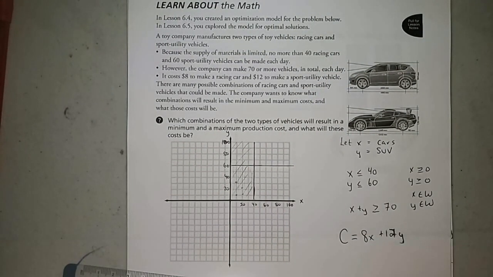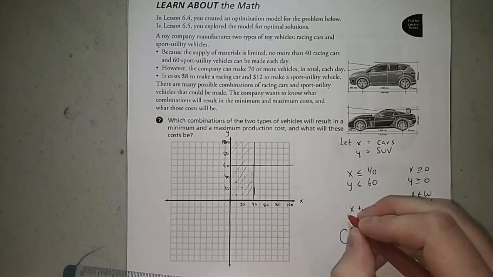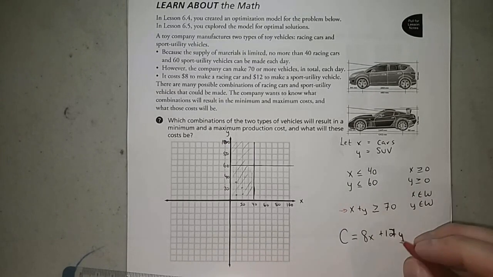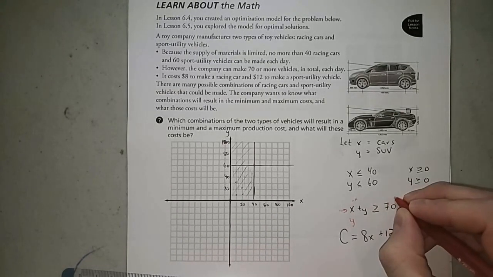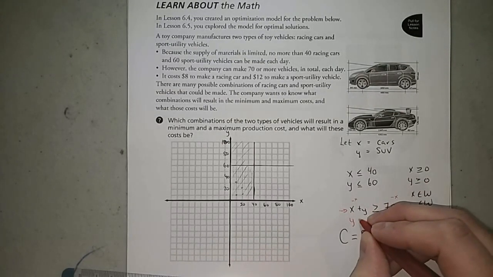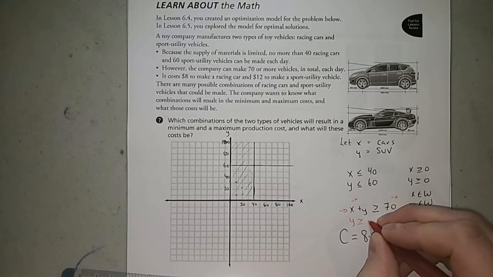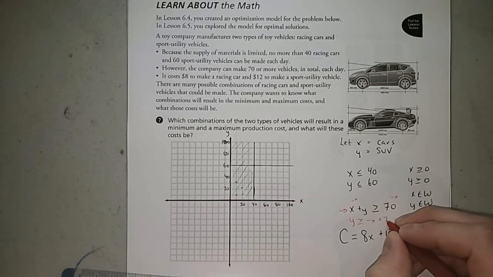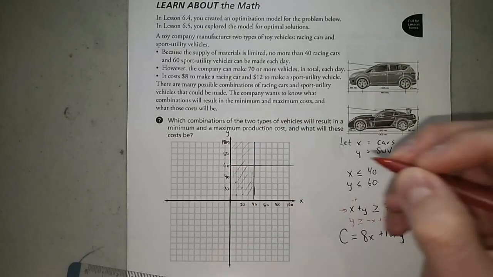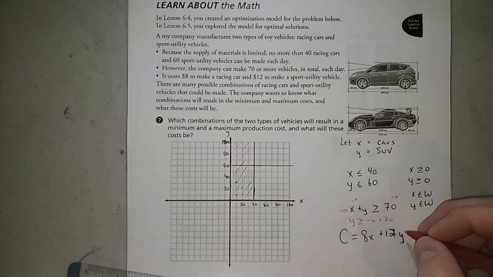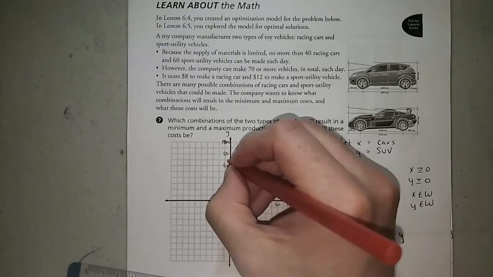Now we need to rearrange this equation right here to get y all by itself, right? Point, slope, form, and all of that fun stuff. So we're going to subtract x from both sides. So our y-intercept is going to be at 70.